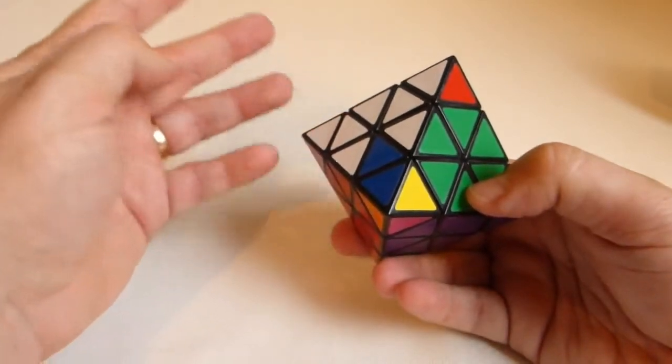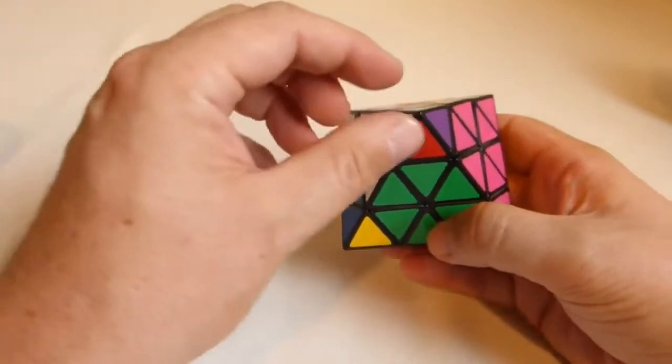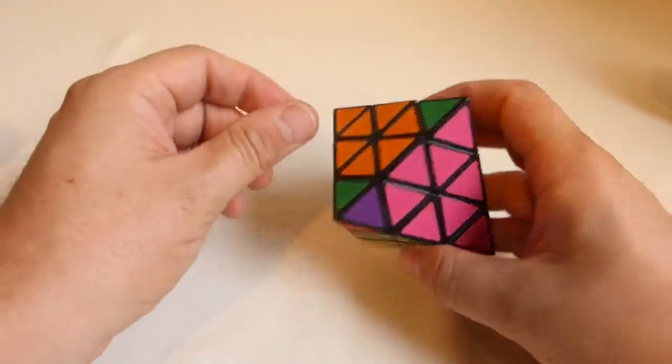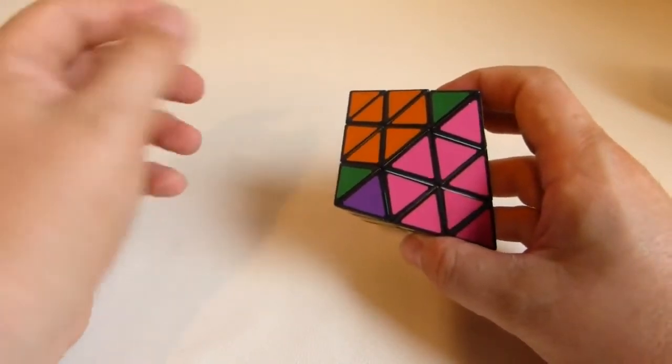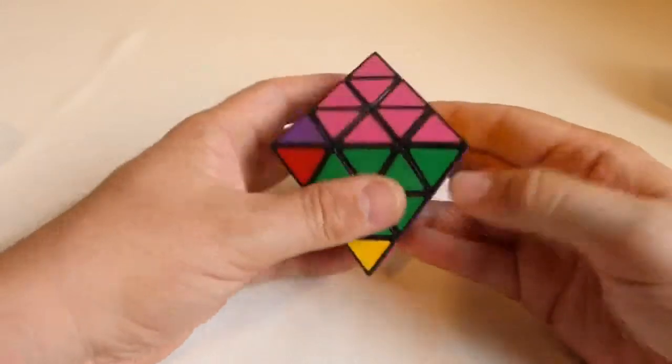So once again, if you were to use that for your centers and then enable yourself to find a way to just cycle these corners, the only other thing you'd have to do would be the edges, and you'd basically be able to solve the face turning octahedron. Let's put that to one side.